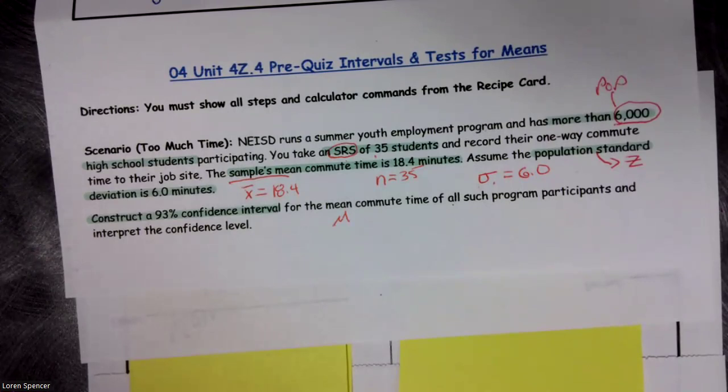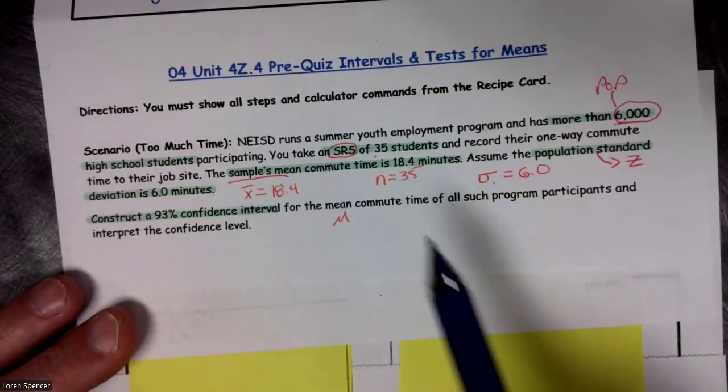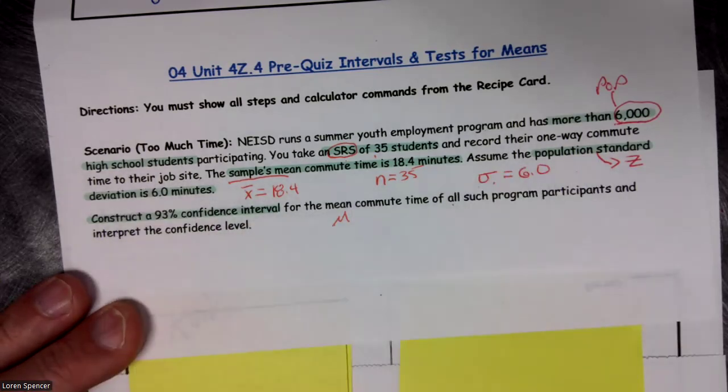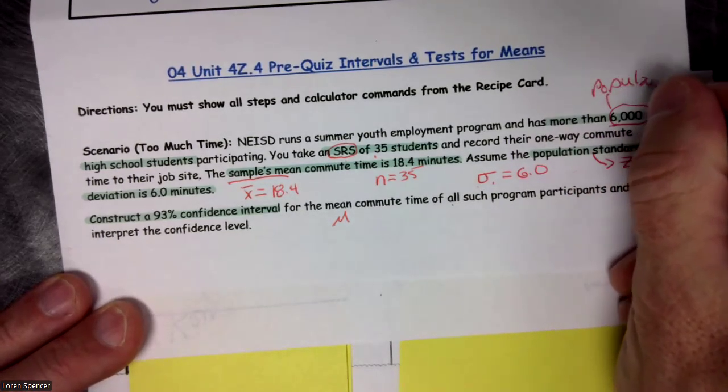This is a pre-quiz on z-intervals, and we are going to be working on a scenario. NEISD runs a summer youth program and has more than 6,000 high school students participating. That 6,000 represents our population.